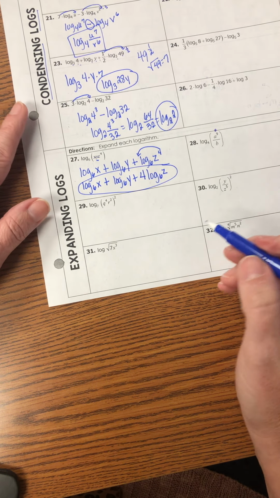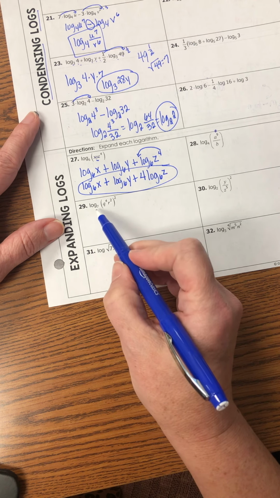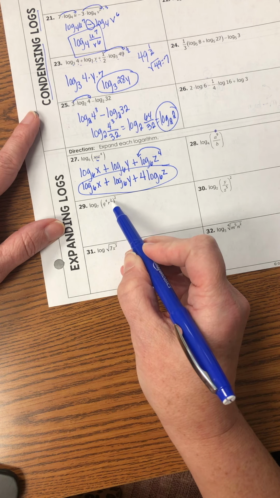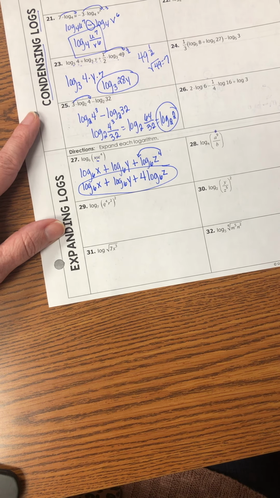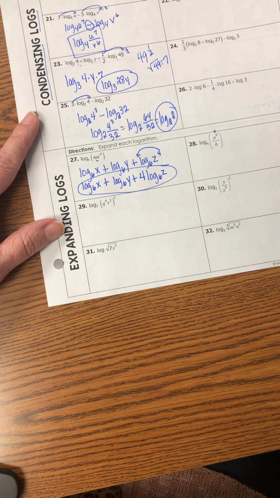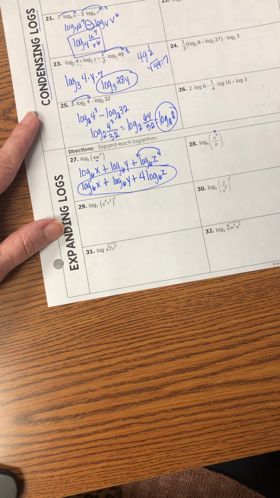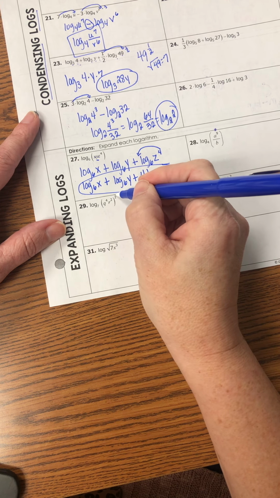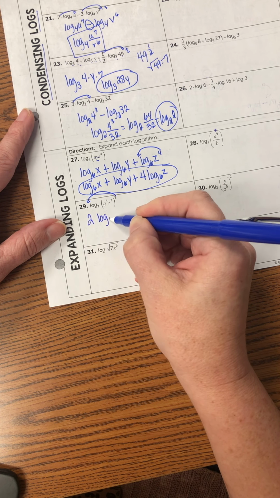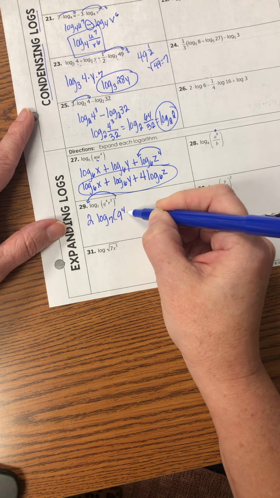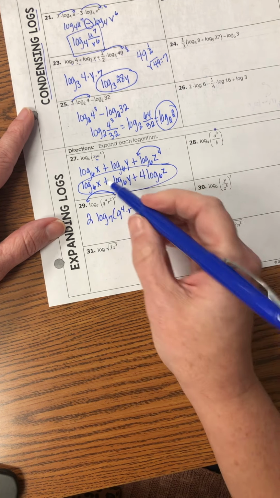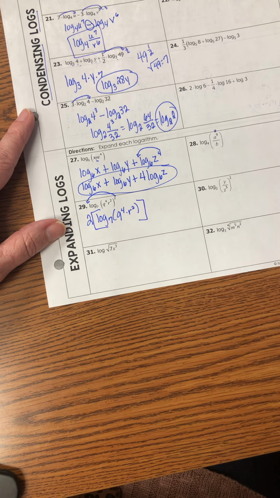All right, looking at number 29, I have log base 7 of q to the 4th times r squared, and all of that is going to be raised to the second power, okay? Now, because I have that 2 on the outside of my parenthesis, I can take it and bring it to the front right off the bat. So this 2 is going to be multiplied to the entire logarithm that I have here.